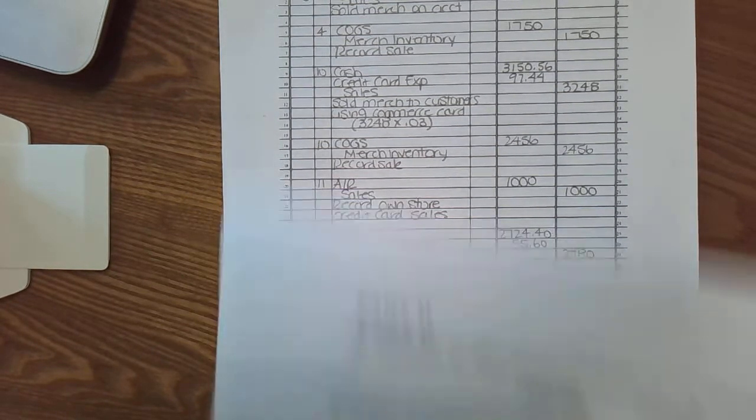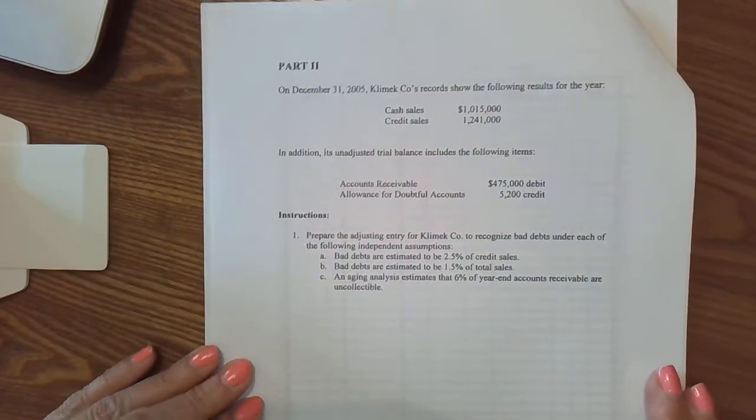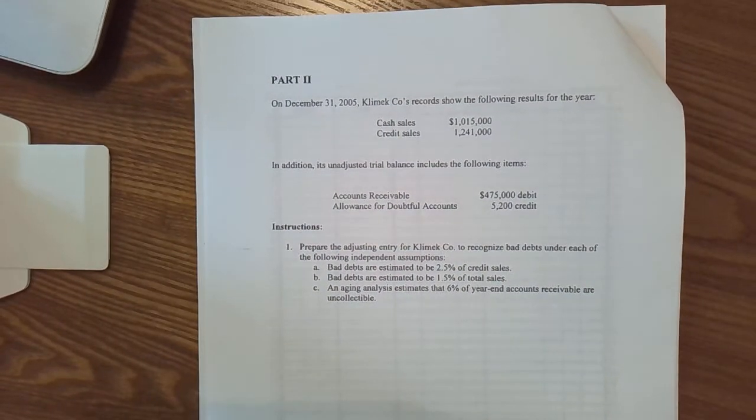Now, with part two, this is where we're going to start talking about what happens when our accounts receivables don't pay. Okay, so this is the Climate Company, and on December 31st of 2005, they had cash sales for the year of $1,015,000 and credit sales for the year of $1,241,000.